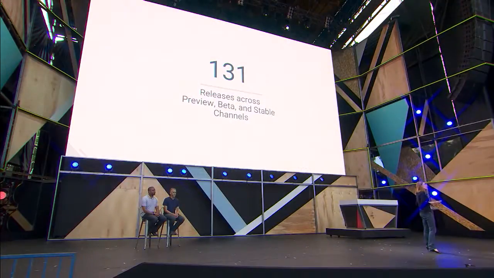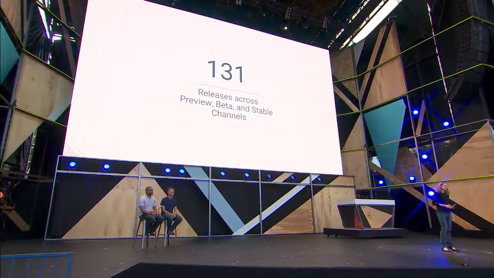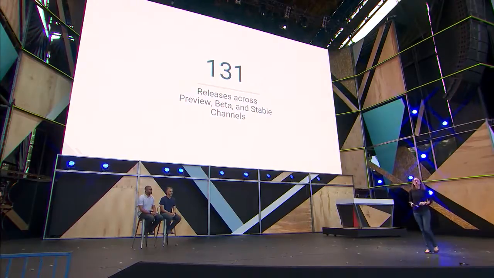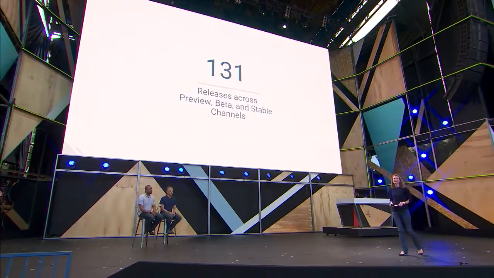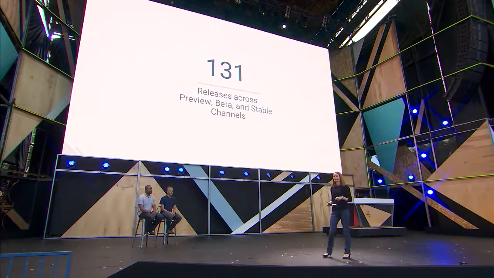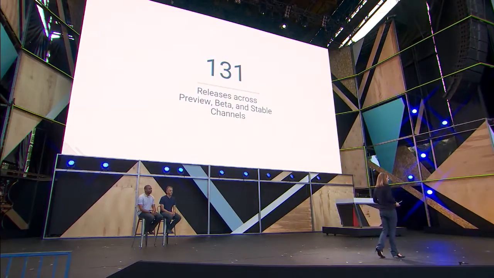Since we announced it here at I/O 3 years ago, and you may remember it was Tor who did the demo, we've released 131 times across our preview, beta, and stable releases. And what that reflects is actually a big part of what's driving our success. We have an incredibly engaged developer community, trying all of our early builds and giving us wonderful feedback. That is what's letting the team focus and helping us go very quickly.